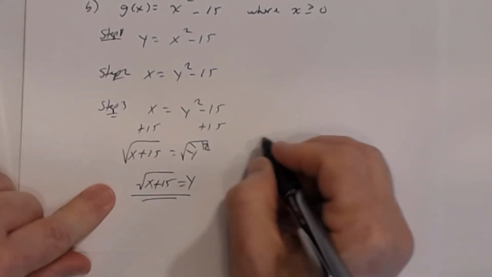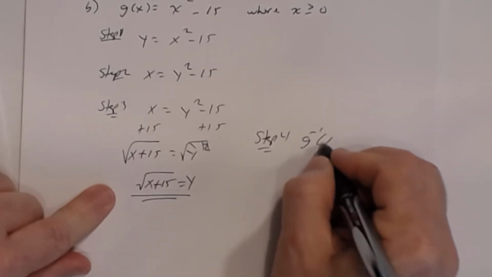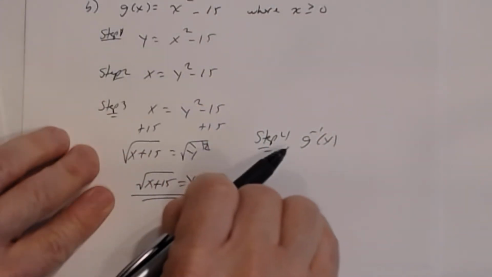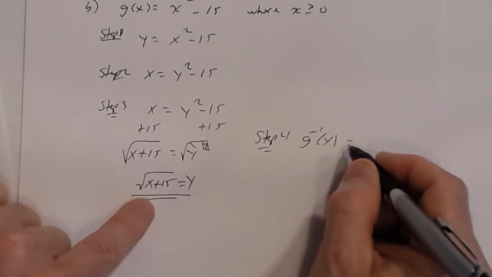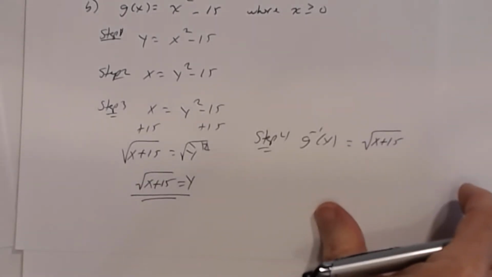And there's your inverse. So step 4, you're going to say g inverse of x, because remember this is g of x. So you can say g inverse of x equals this right here, the square root of x plus 15. All right, C. All right, let's look at C.